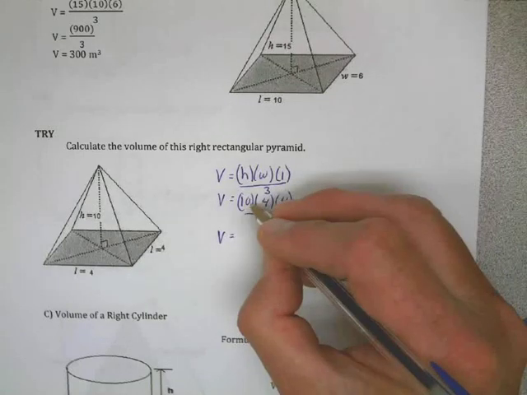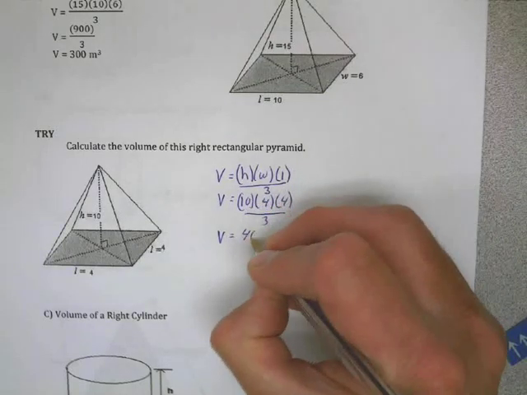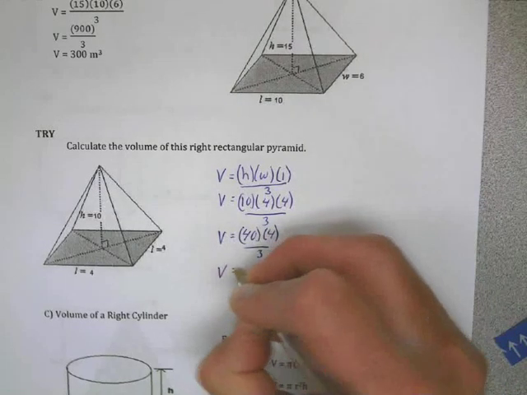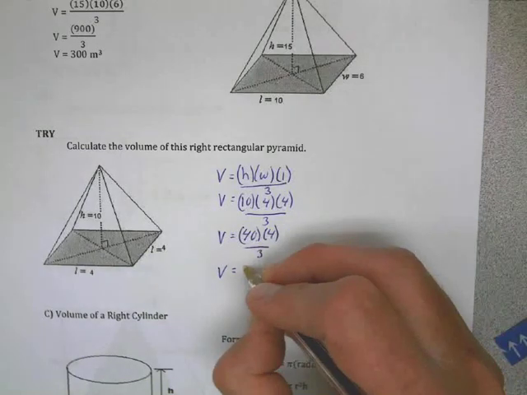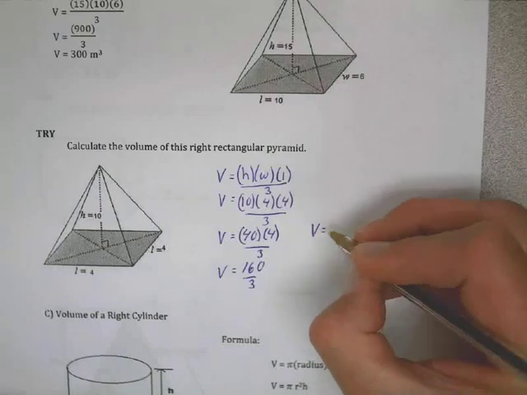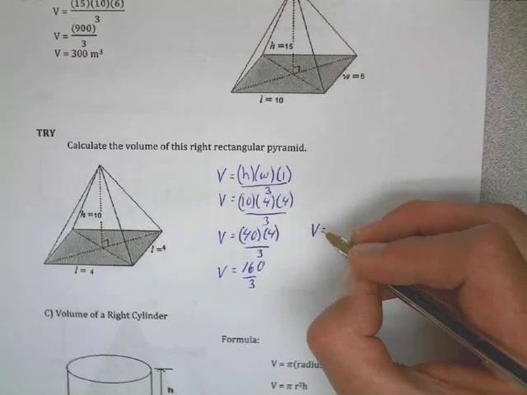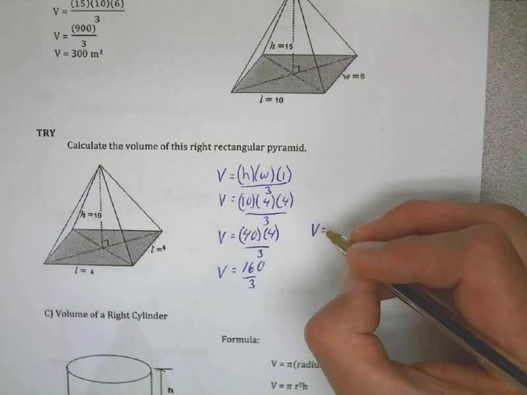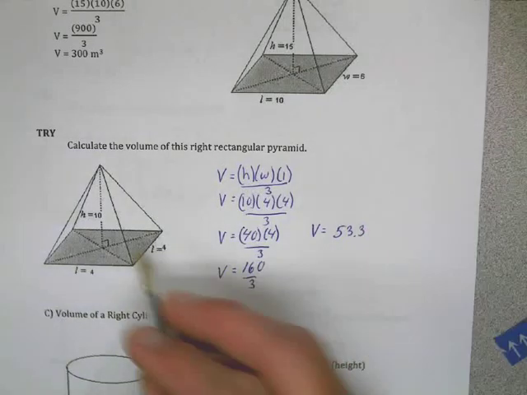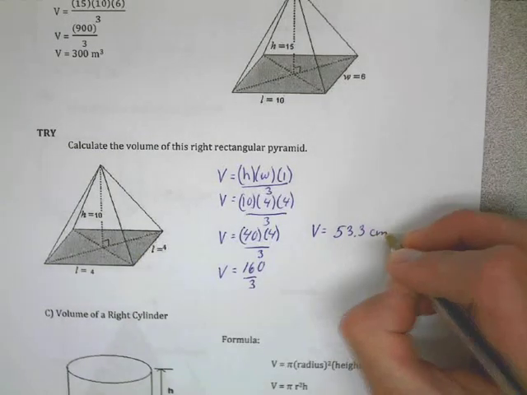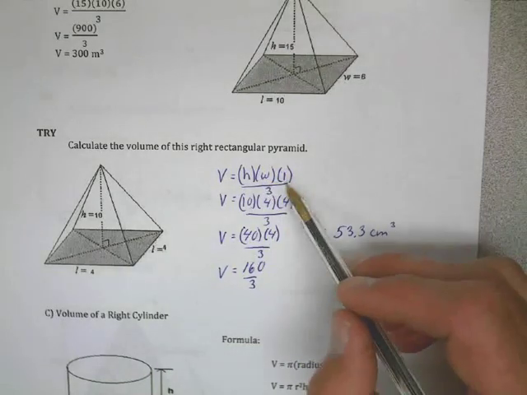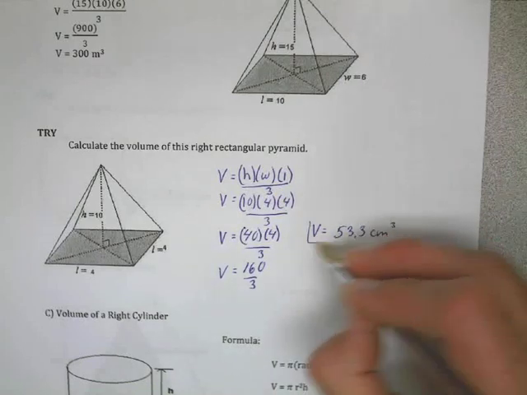Volume is equal to 10 times 4 is 40, times 4 is 160, divided by 3. On our calculator, 160 divided by 3 equals 53.3, and because there's no measurements, let's say it was centimeters cubed. So once again, because we're multiplying by the same units, we have to bring it in.